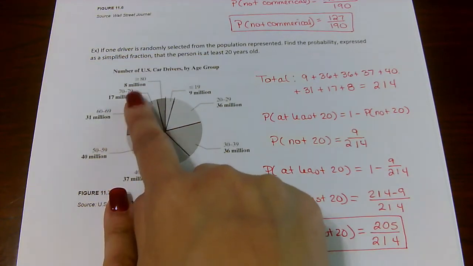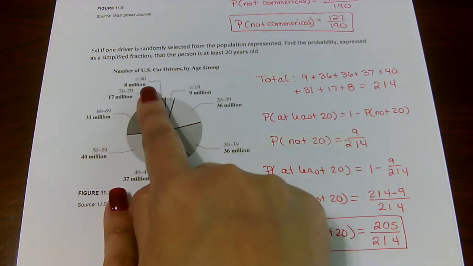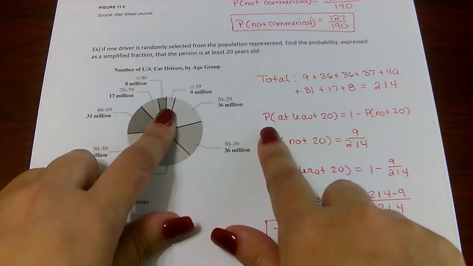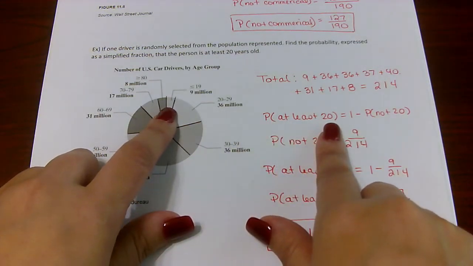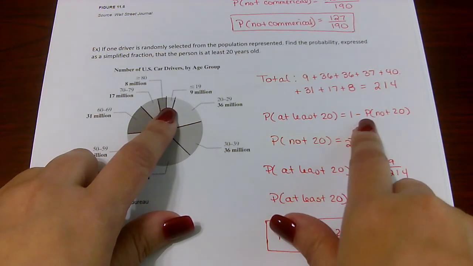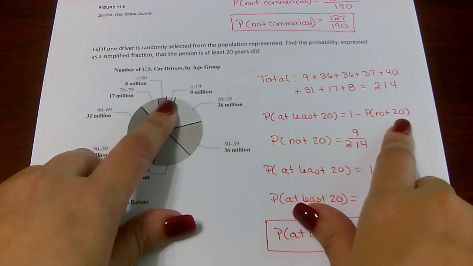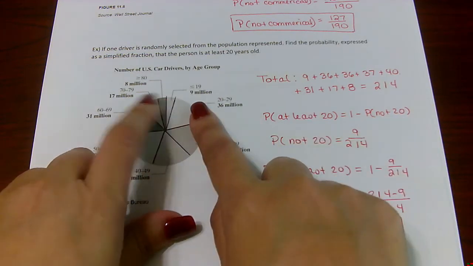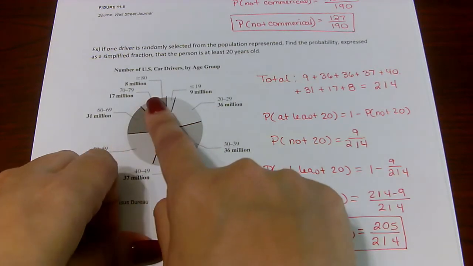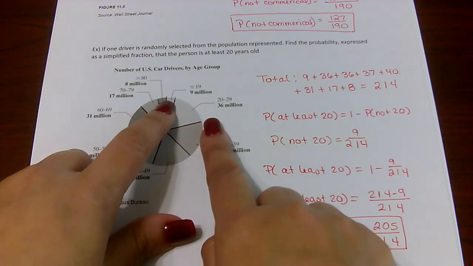So instead of adding all of these up individually, what I can say is the probability of being at least 20 is going to be 1 minus the probability of not being 20. Here, there's only one category that is not 20. So instead of adding everything up individually, I can just say 1 minus this category.